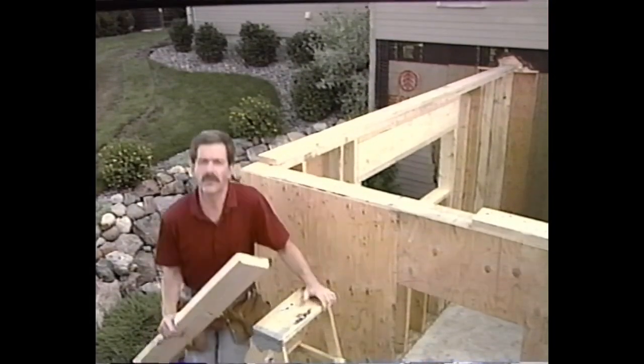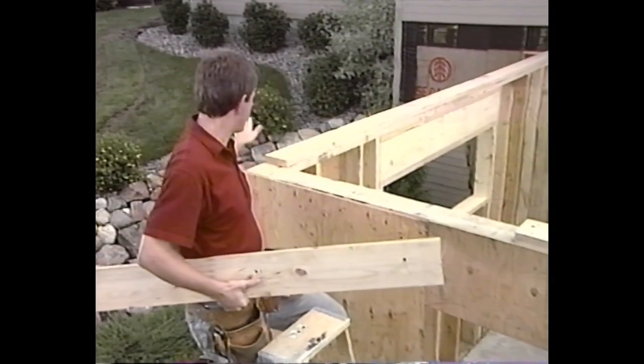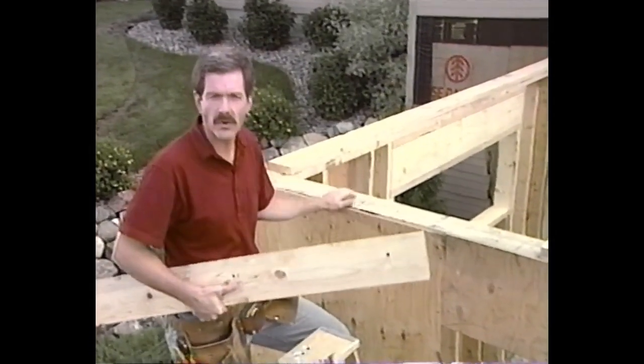The last thing in framing out a stud wall are the cap plates. Here on the end wall, the cap plate overlaps the side wall, thereby strengthening the corner connection.